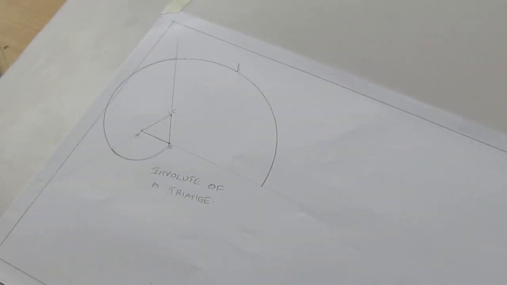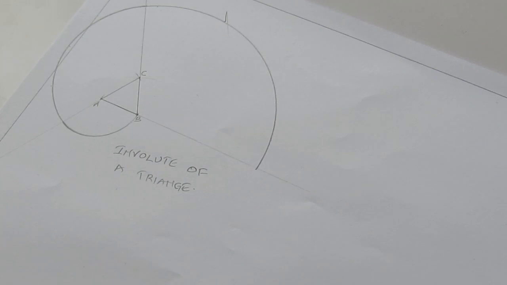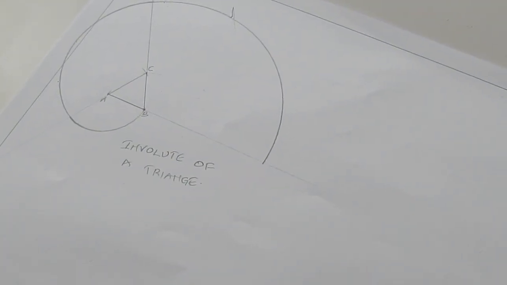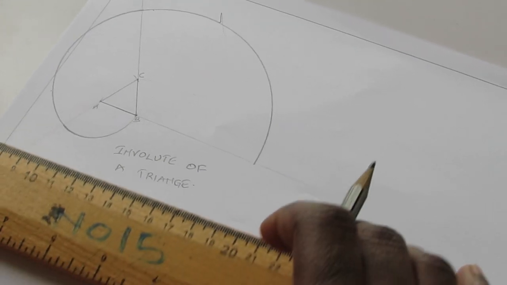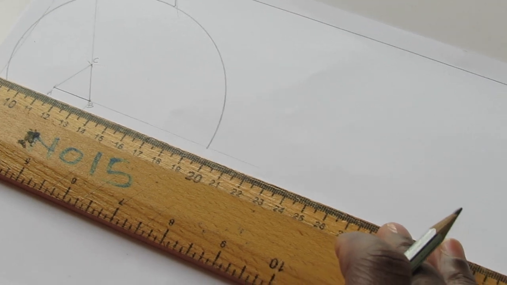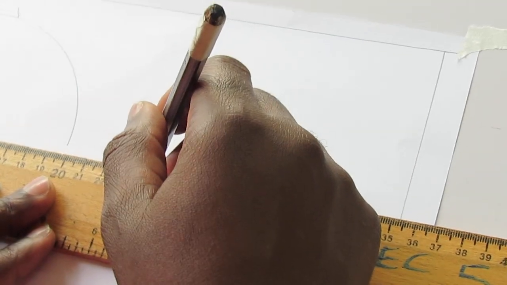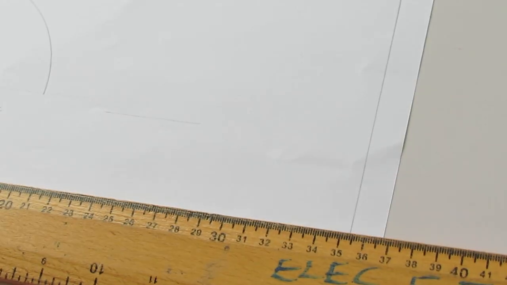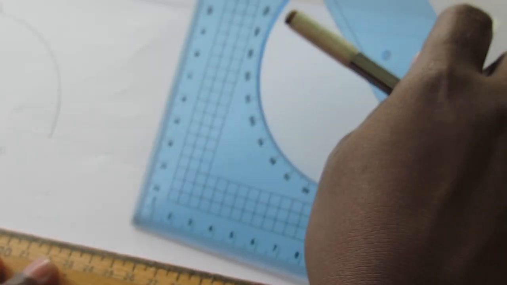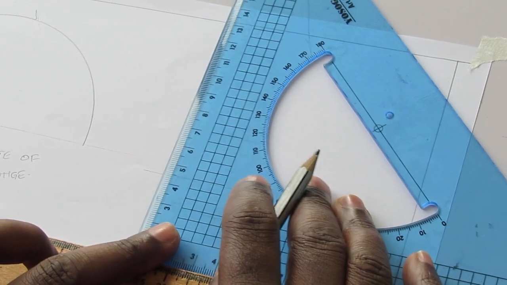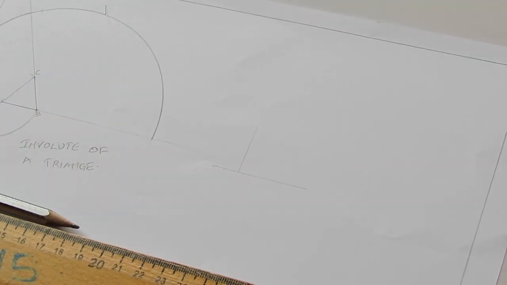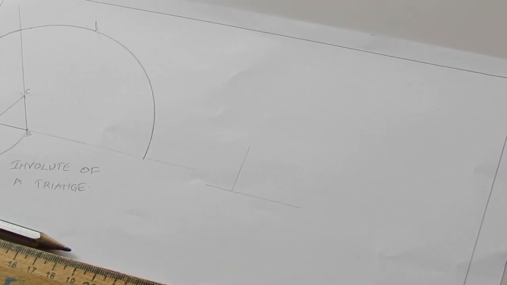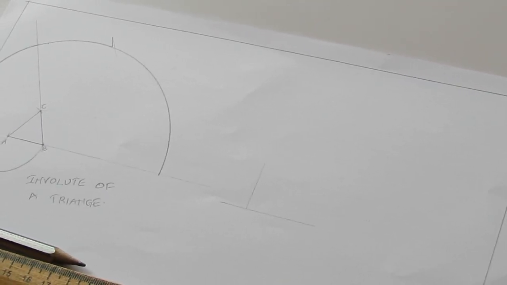Now again, we want to do what we call an involute of a square. A square has all sides equal. So I will draw that square here, like that, a square of side 15. Now we are not using 20, so 15 in millimeters, that is 1.5 centimeters.